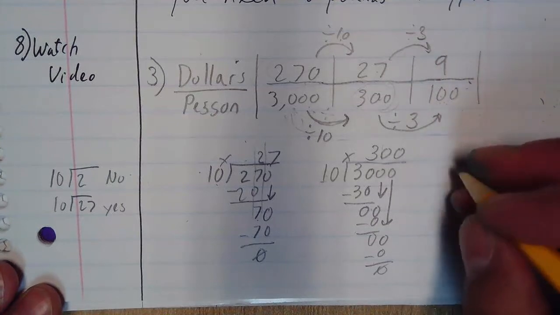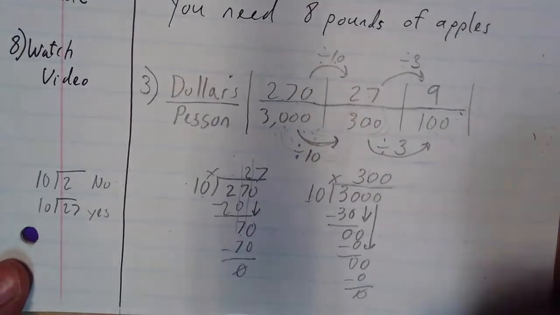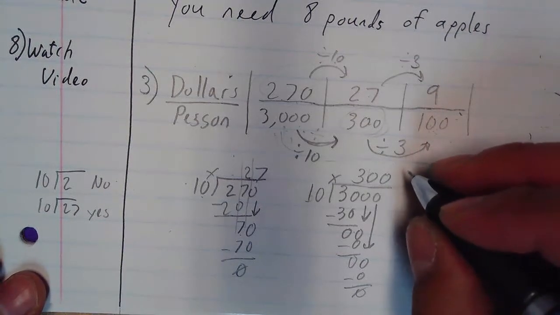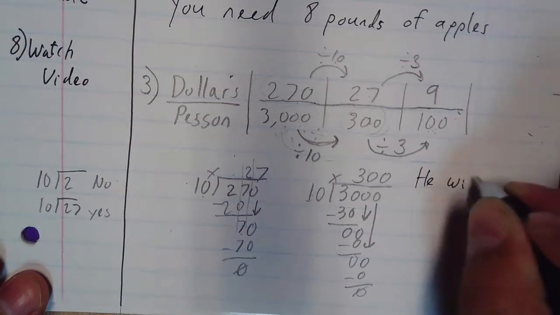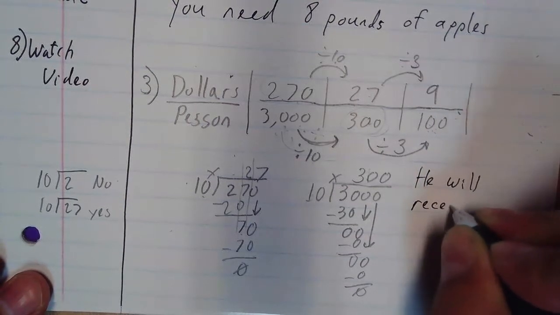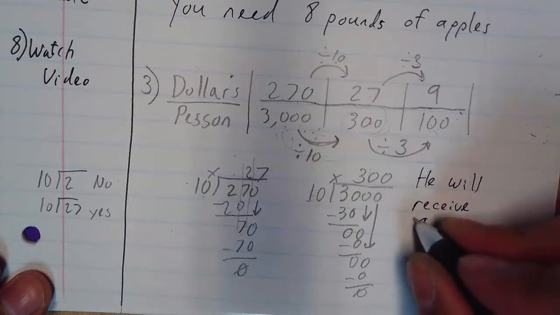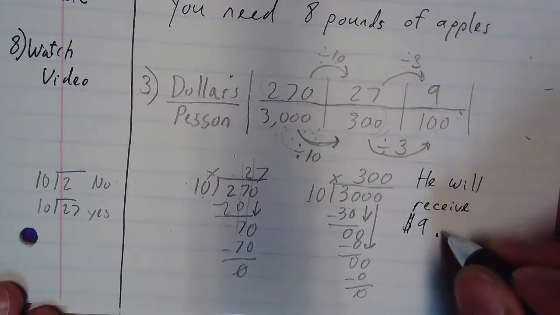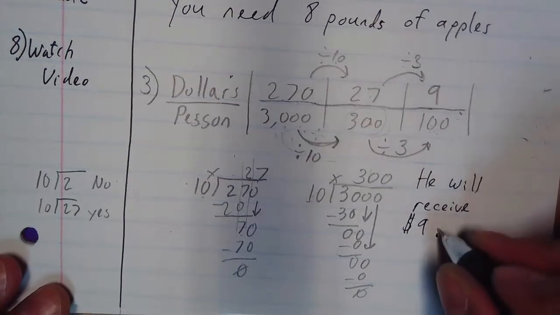So, again, what sentence are you going to write? He will receive $9 in exchange for 100 pesos, if you want to add that.